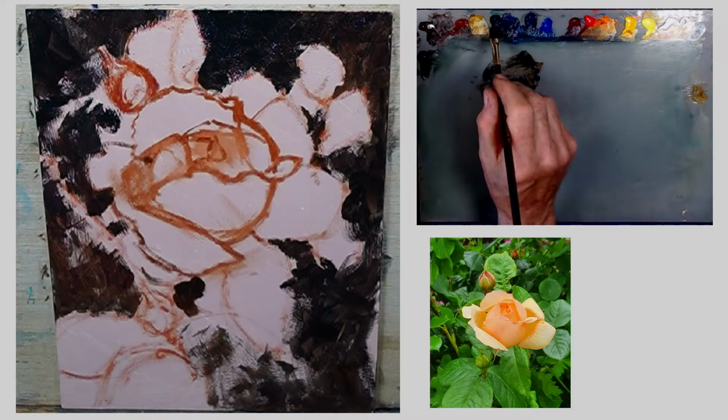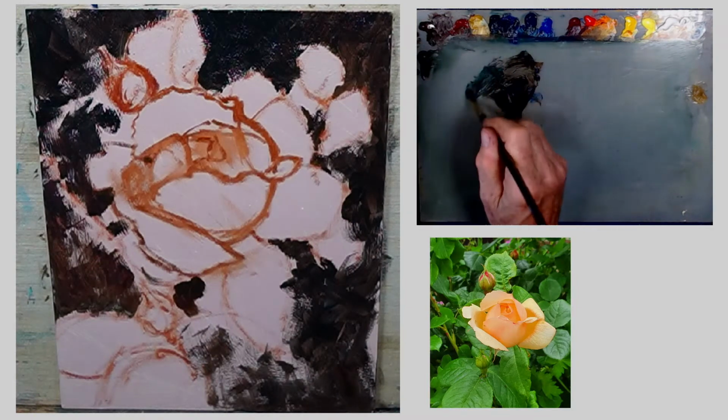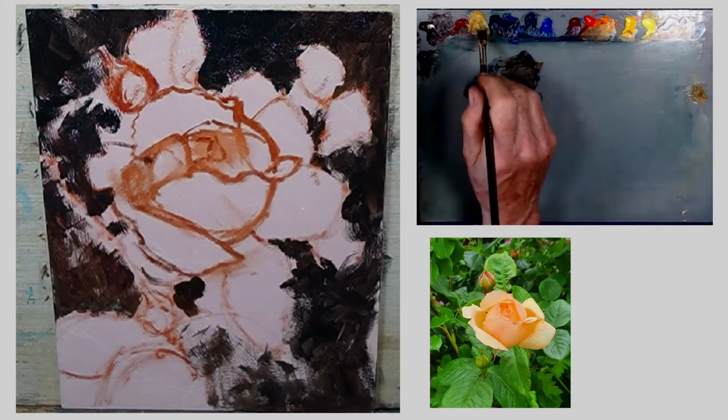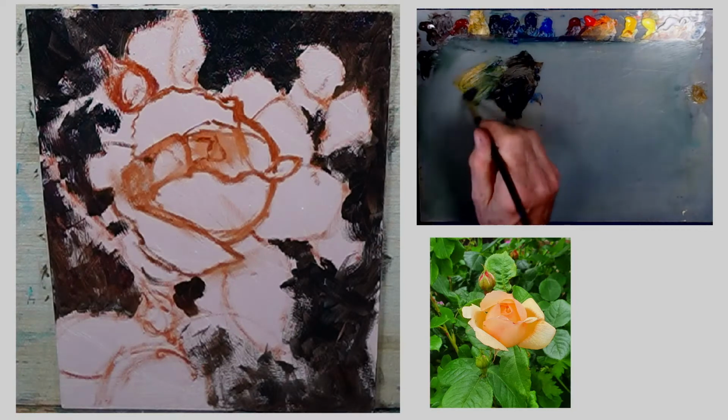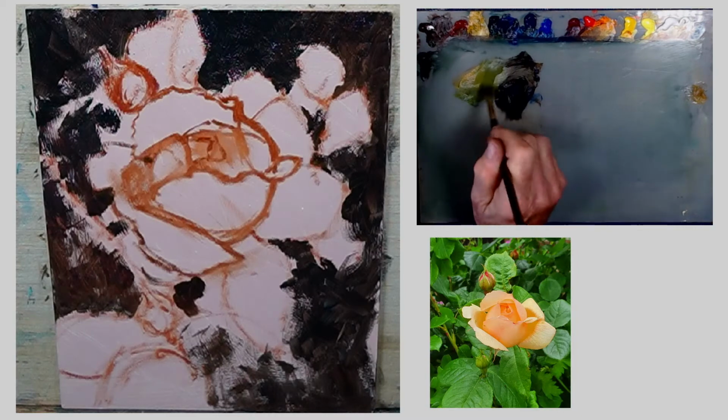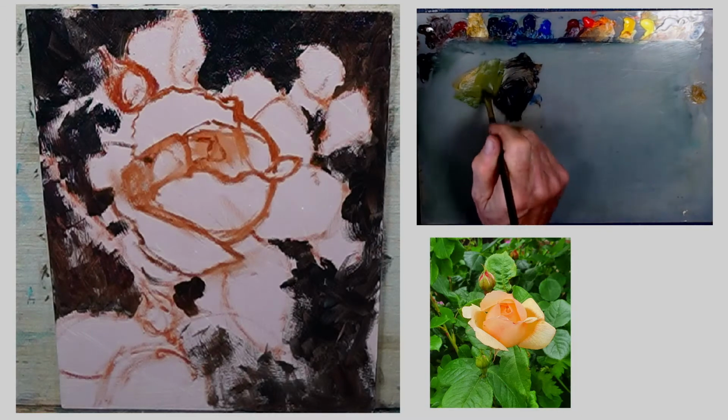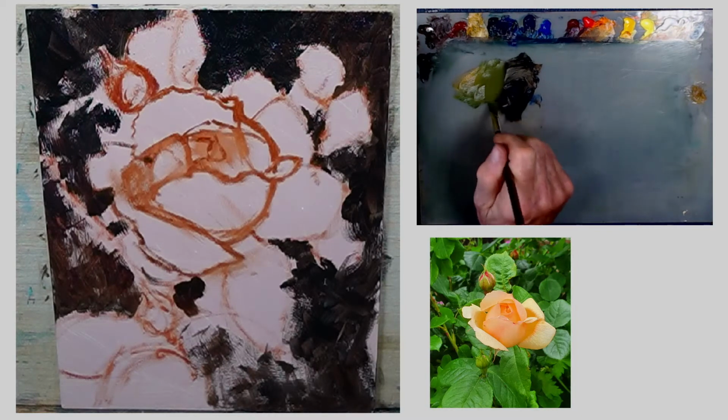Okay, now I'm going to start mixing some greens. Now my green is going to be some Phthalo Green, but be aware, Phthalo Green, I always warn you, it is very aggressive left on its own. So to that I'm adding in other colours.